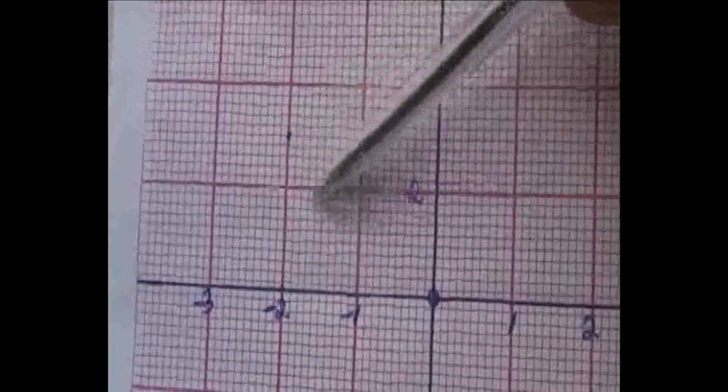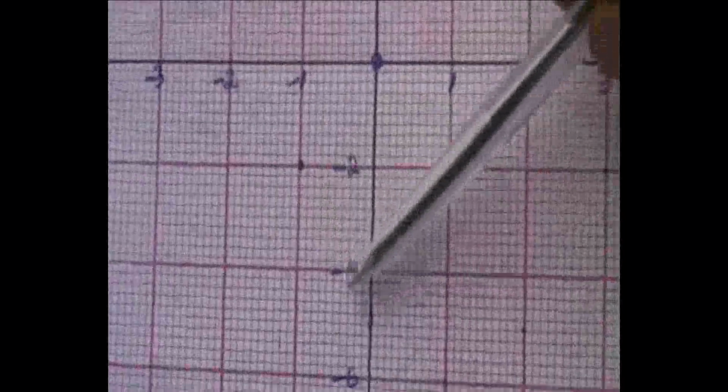Now in this case we are going to use a broomstick. I repeat, a broomstick to link these plotted points to form the quadratic curve.